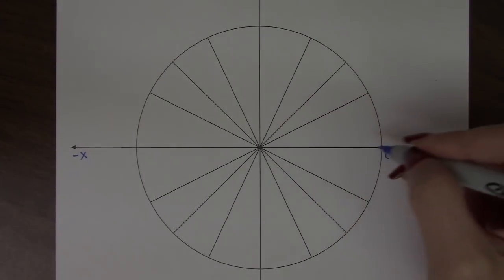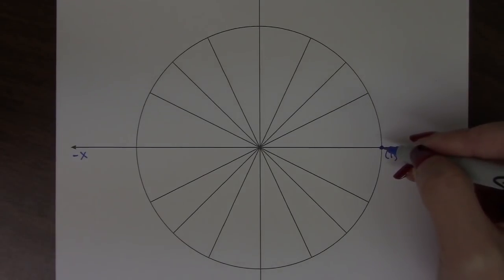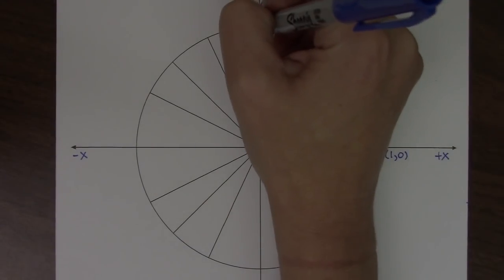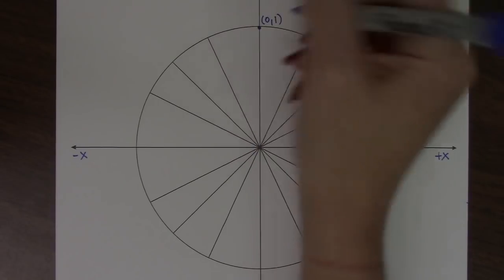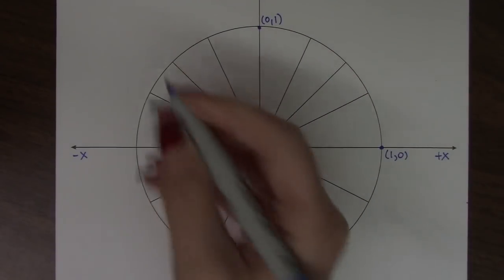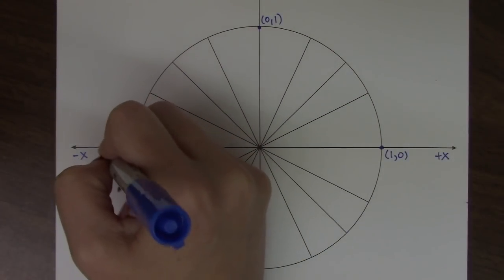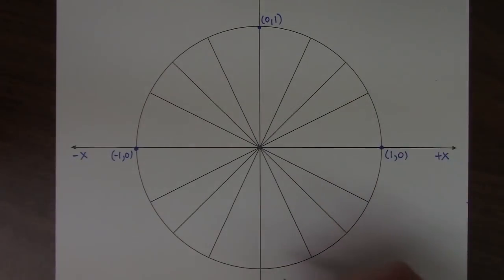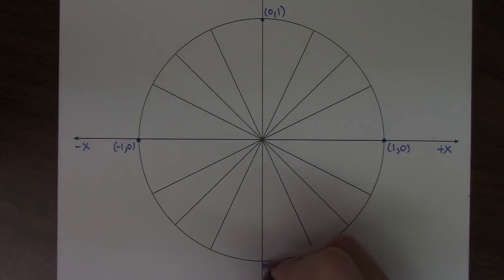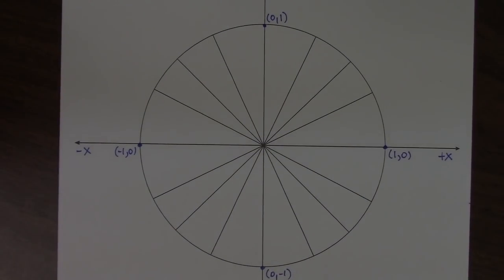We know we are 1 unit away from the center. Up here, we are 1 unit above, so this is at 0, 1. Here, we're 1 unit left, so that means this is negative 1, 0. And down here, we are 1 unit below the origin, so it's 0, negative 1.